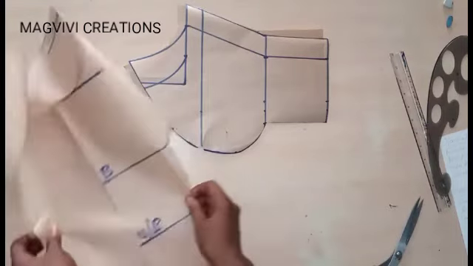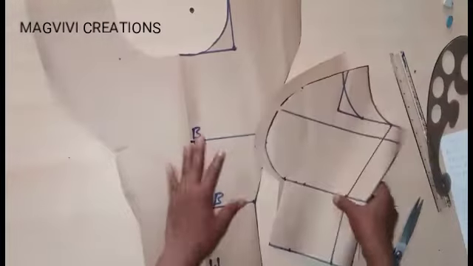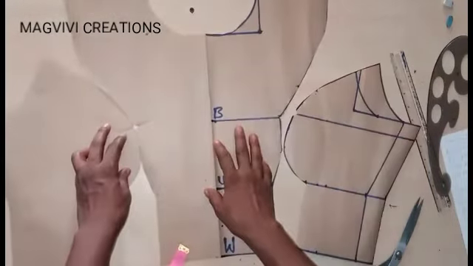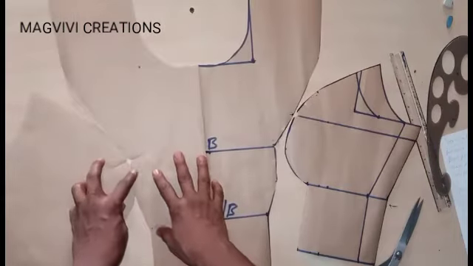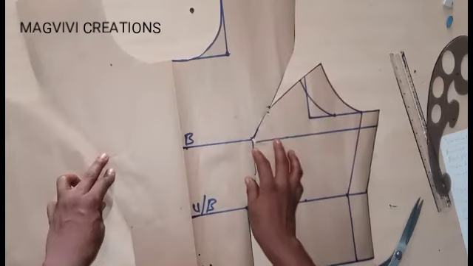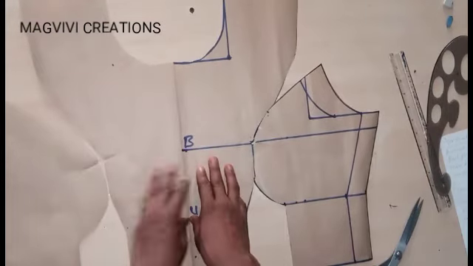So you can open it up now. You see why you need to notch the bust point. On this side you don't have any mark, so that notch is what will guide you. By the time you place it bust point to bust point, you now join every other part. So I have it here.